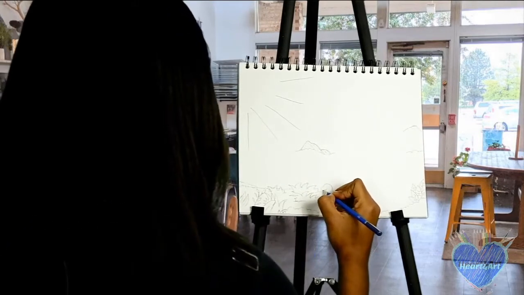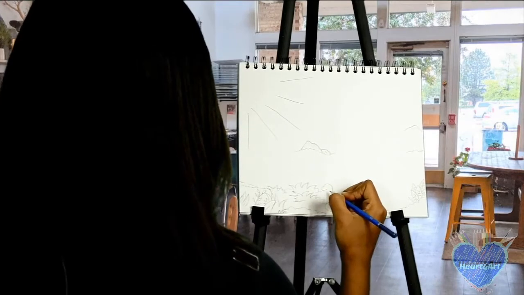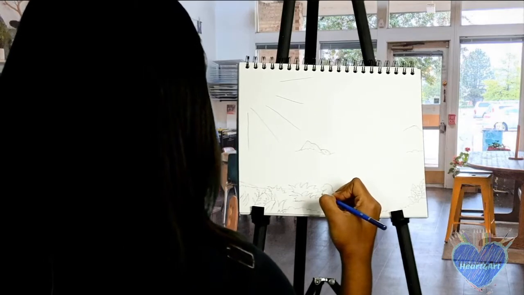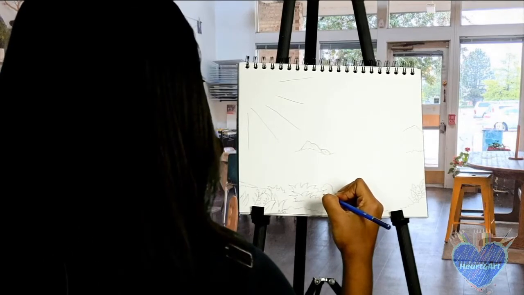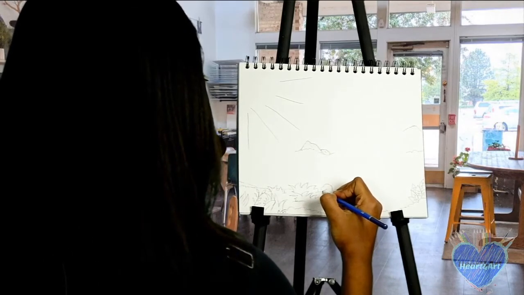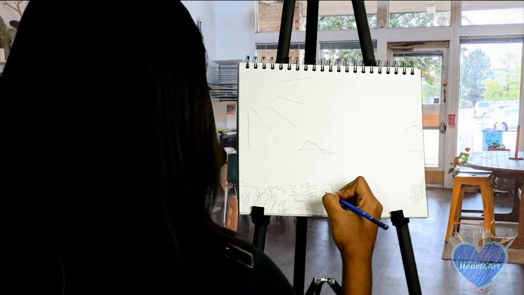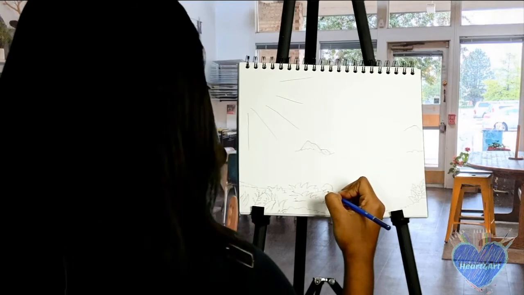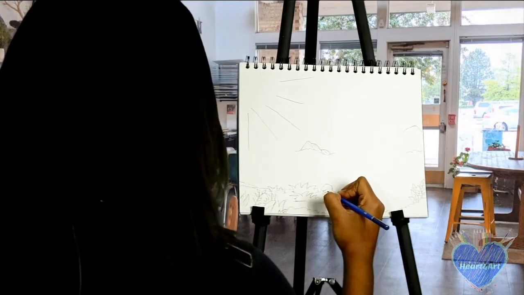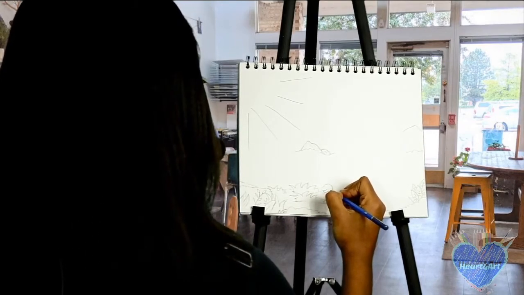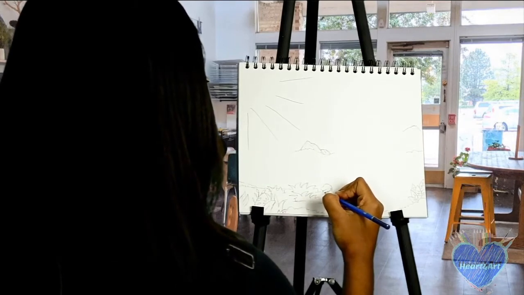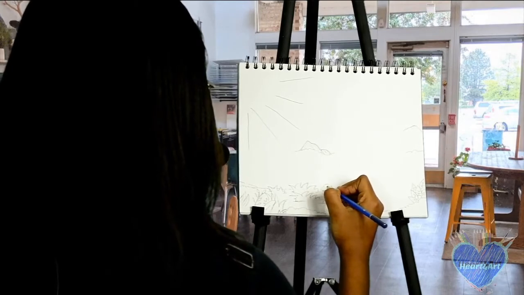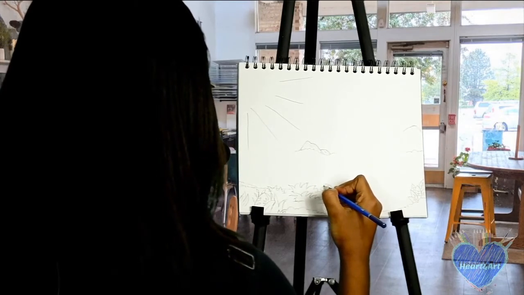Okay, then you're going to come about right here at the top of the mouth. Get your little line right there. Here at the bottom, representing the jaw part there. And a few details on the face.